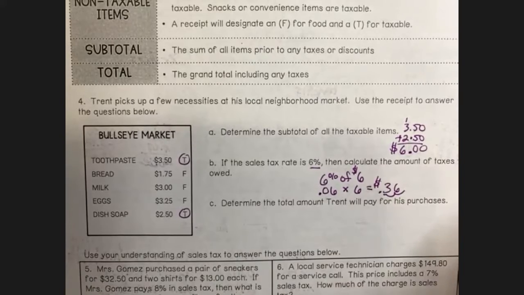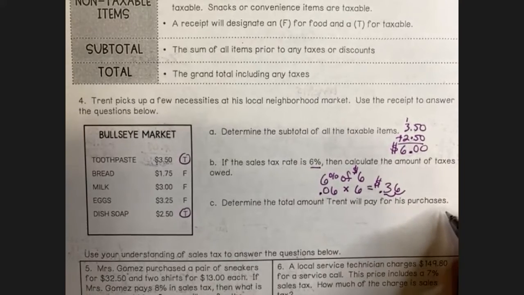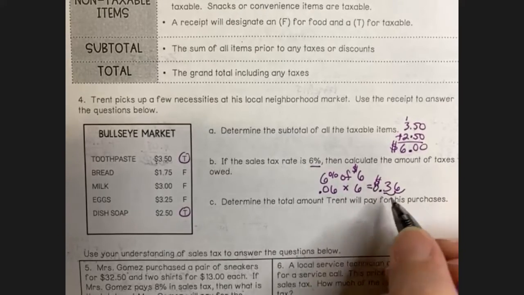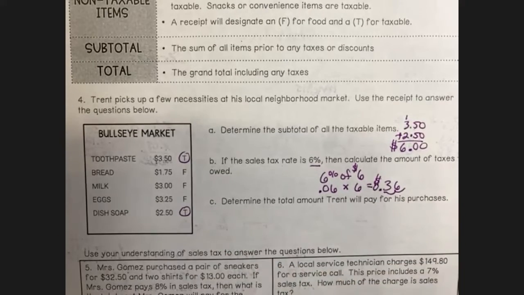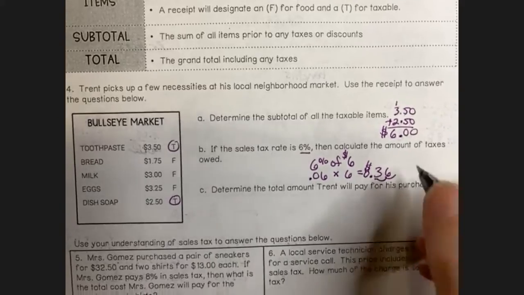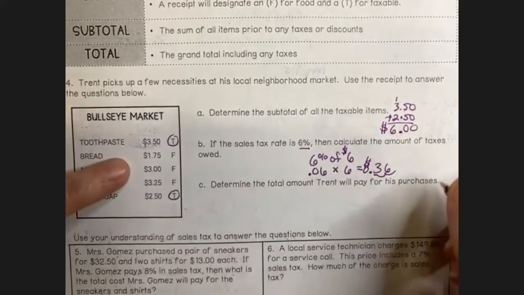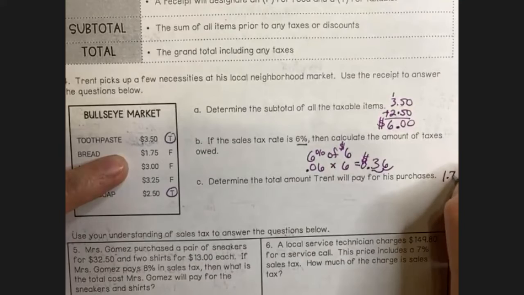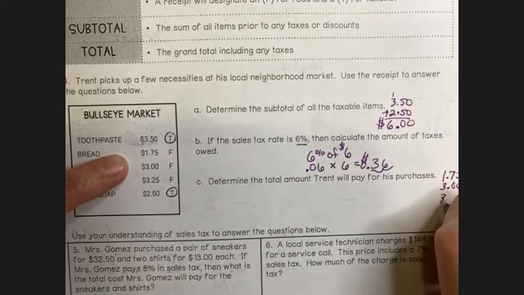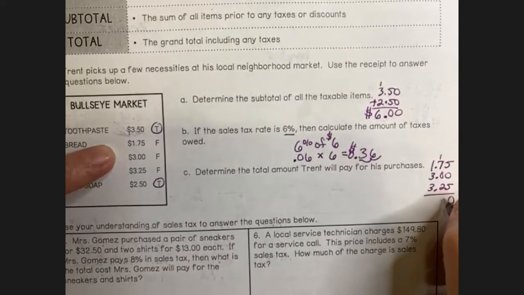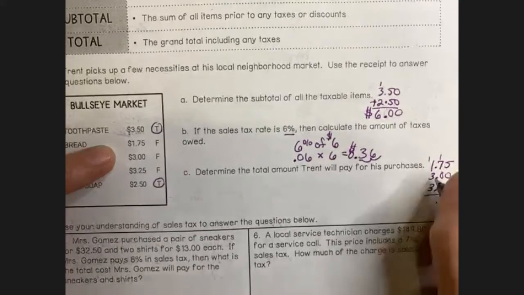And then the total amount that he's going to pay for his purchases. That means this is the tax he's paying, the 36 cents, but he's buying all of this. So we only totaled these two, which is $6. I still have to include the $1.75, the $3, the $3.25. Let's add those. 6, 7, 8.